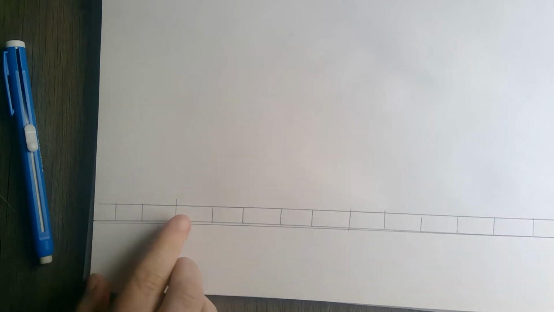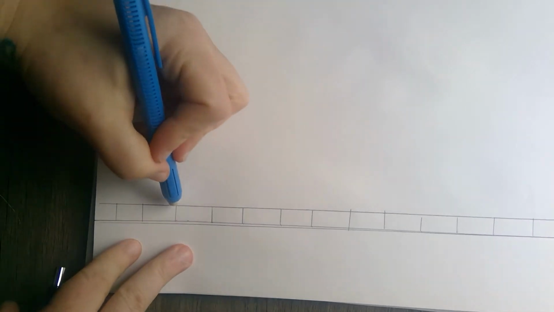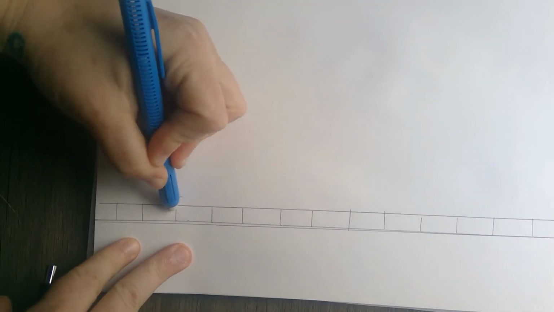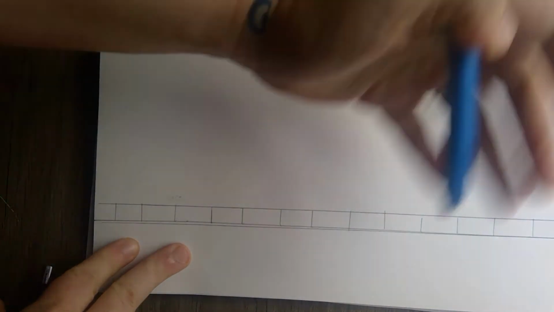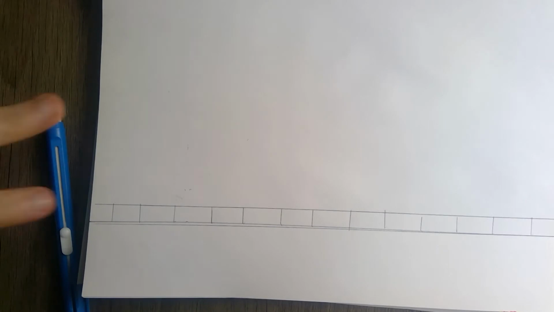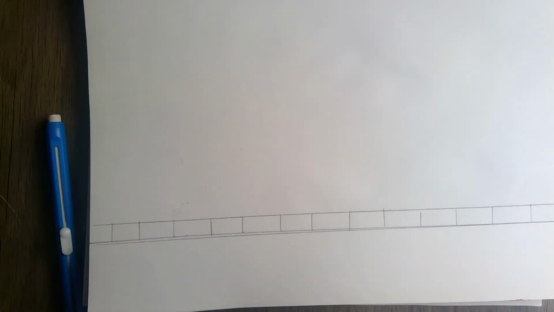And as you can see, I just had a couple of extra lines go past my sidewalk. That's okay. I'm just going to take my eraser and I'm going to erase those extra points. All right. And next we're going to add our buildings.